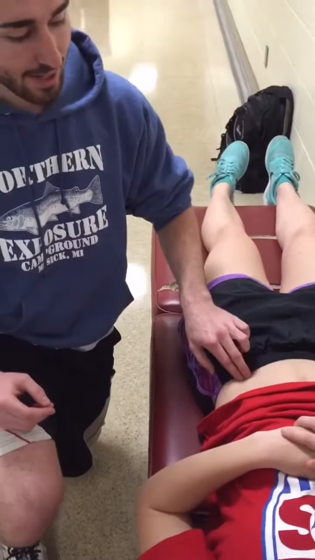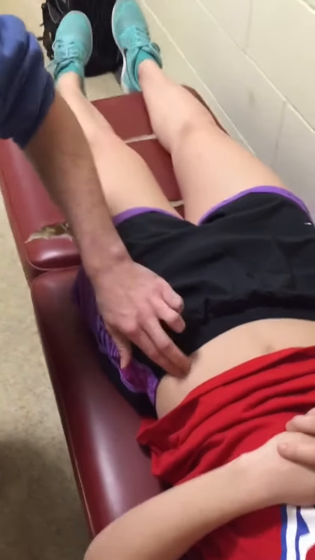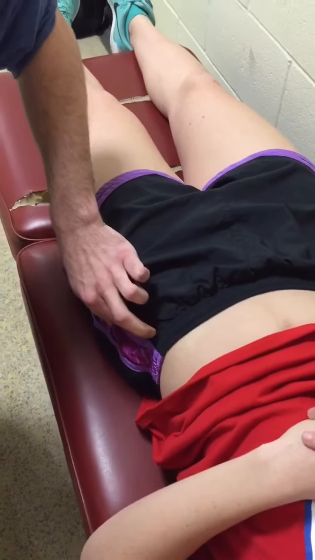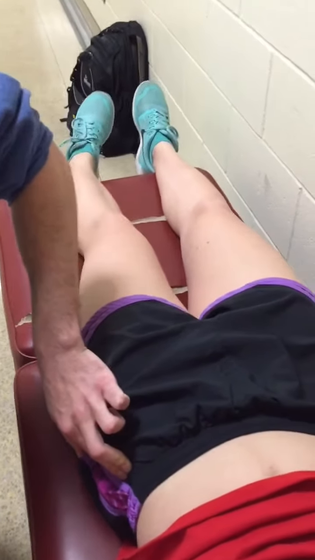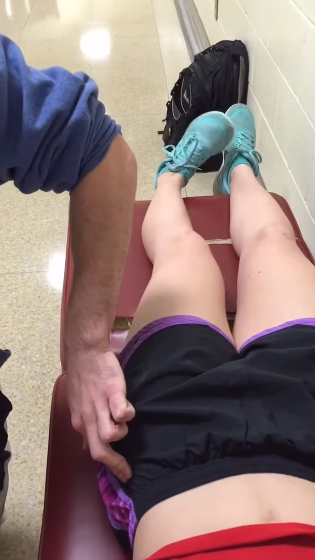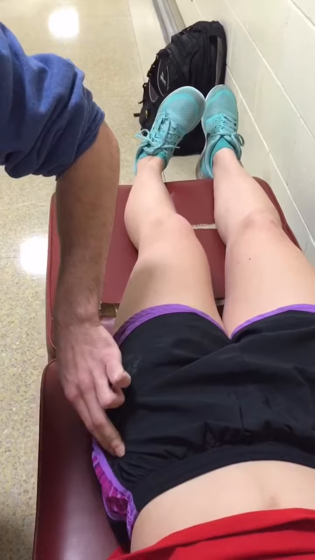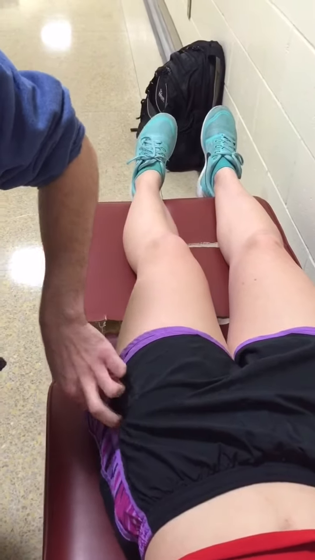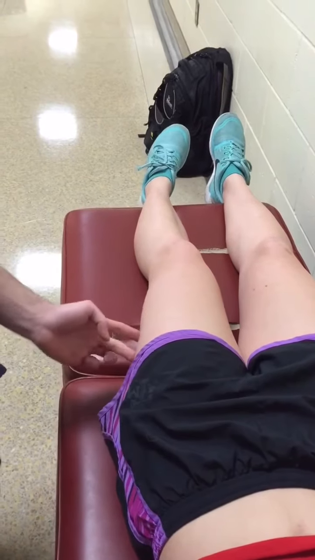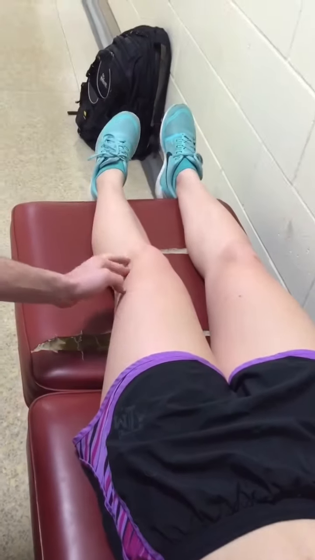We're going to start at the ASIS and we'll work superiorly and distally from there. Then we're going to ask the patient to immediately rotate their hips, and you should feel the tensor fasciae latae stick out. From here, if we keep working distally down, the tensor fasciae latae will turn into the IT band and connect distally to the knee.